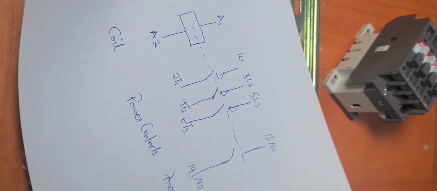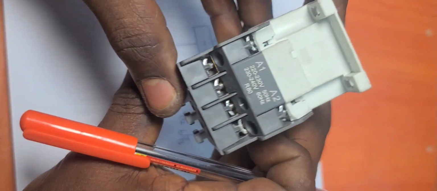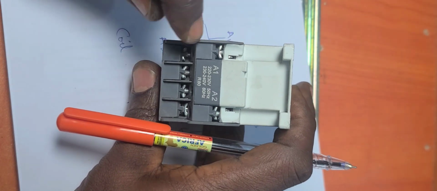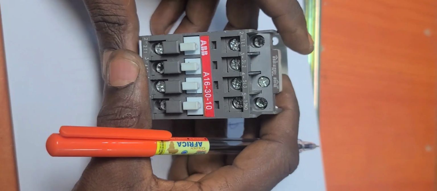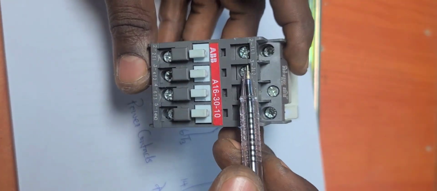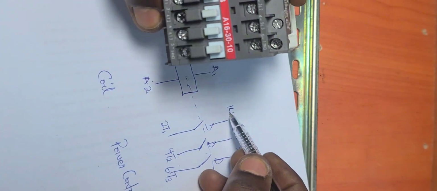So when you look at this contactor, you have these terminals, A1 and A2. And then when you come up to the top of it, you are going to have the 1L1, which is this one we have here.